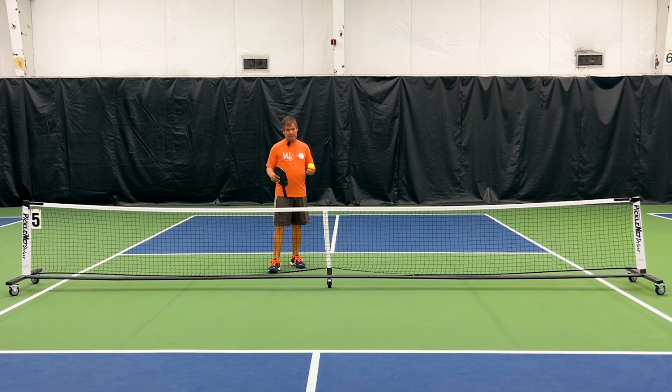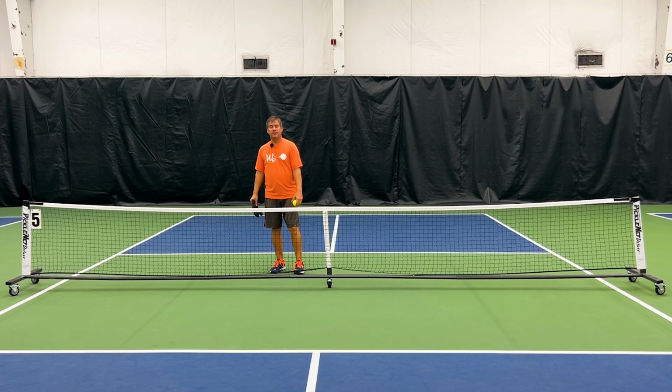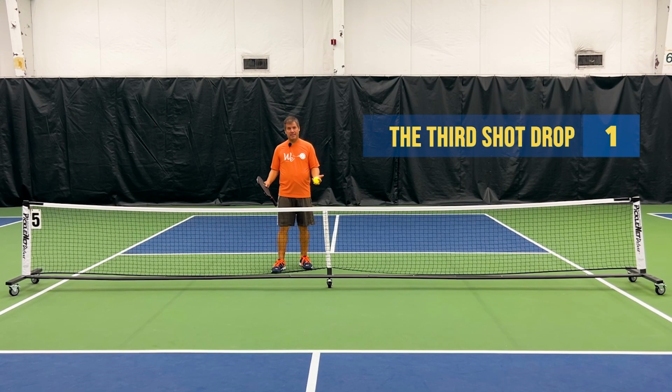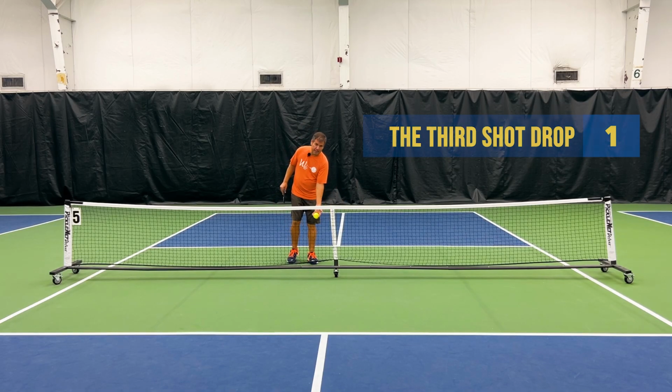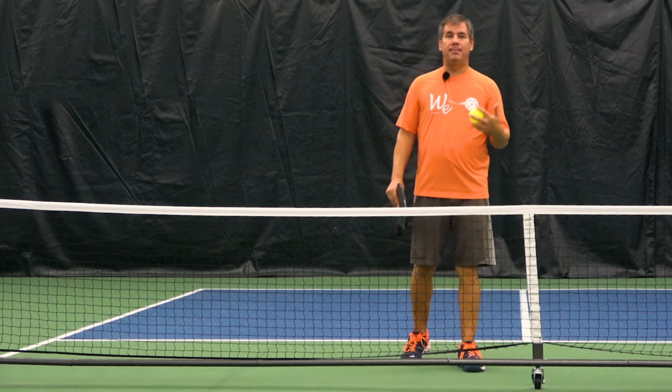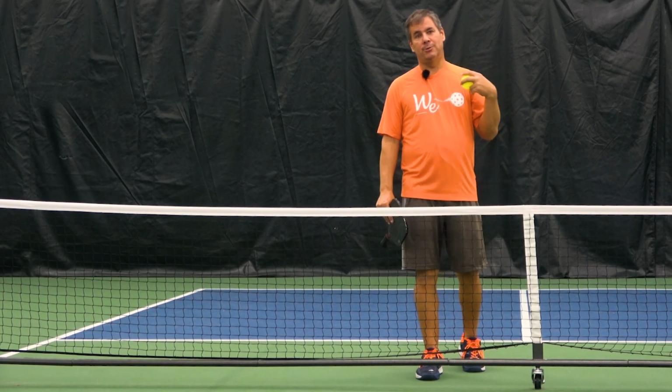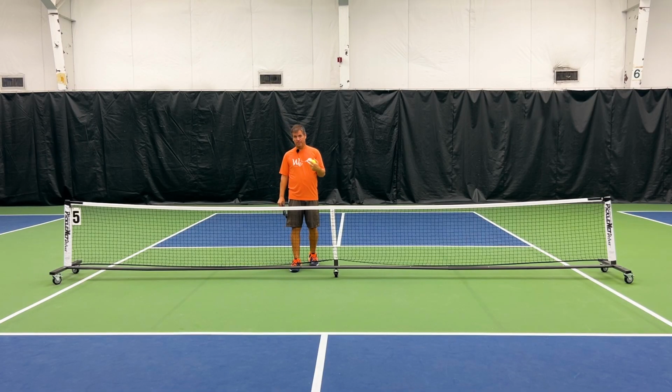So how do we use this area? How do we use the net or the force field to protect ourselves? Number one, the third shot drop. That's why the third shot drop is such a valuable shot. As long as you clear the net on your side and put it somewhere behind this net, you're going to be making it difficult for the opponents to attack you. That allows you to move forward.